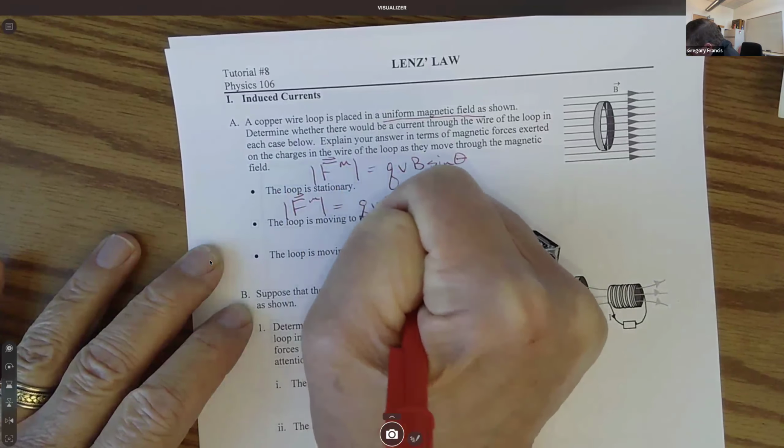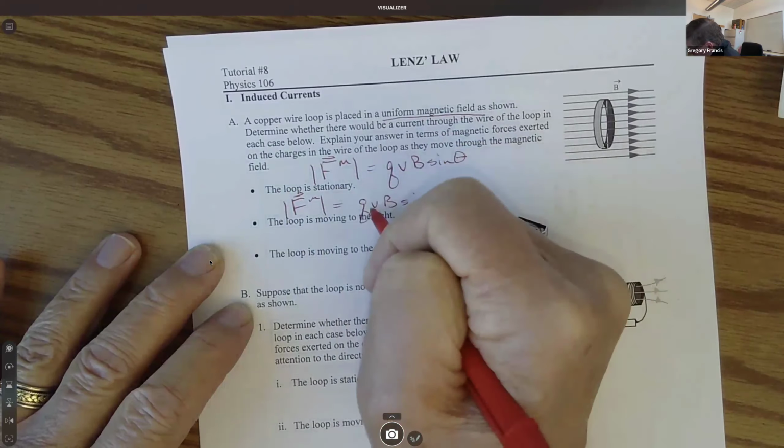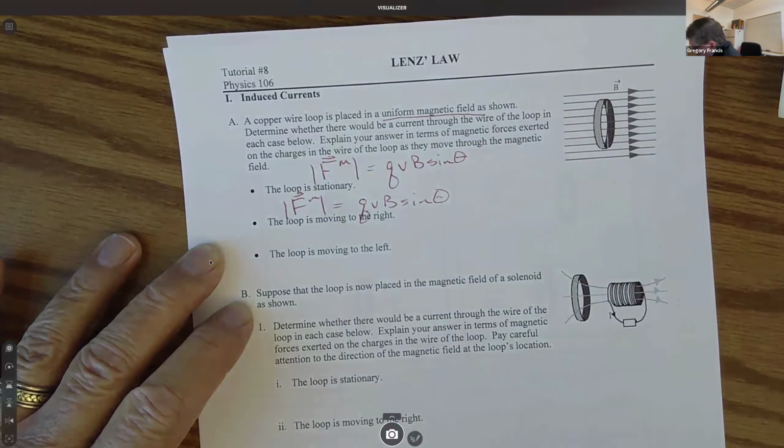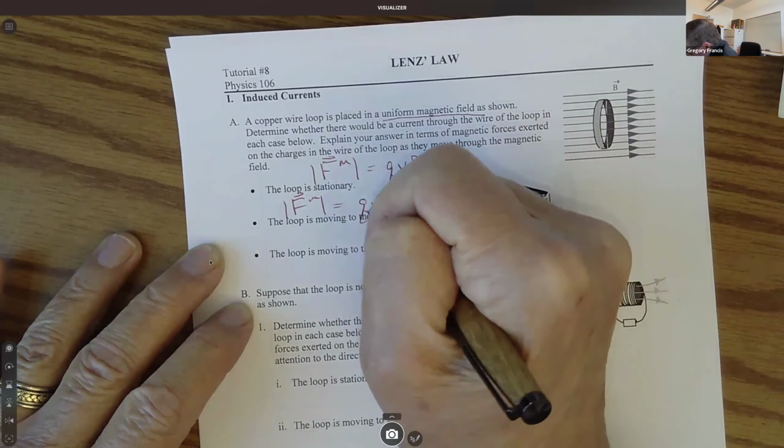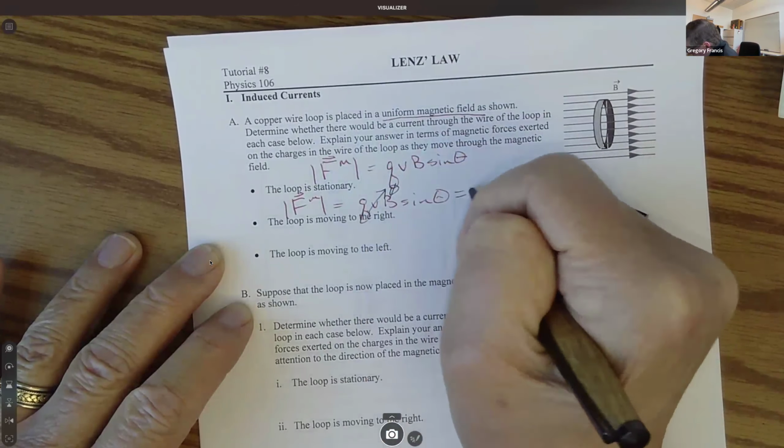If the hoop is stationary, then this formula, QVB sine theta, well, the V is zero. And so that's easy.